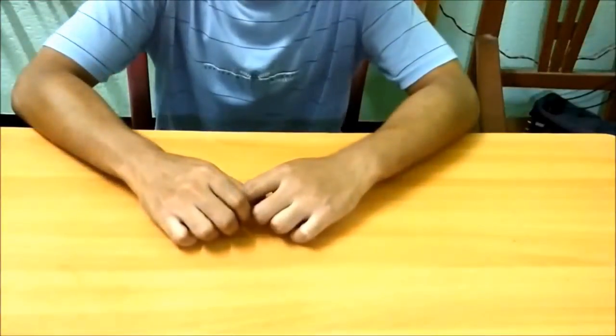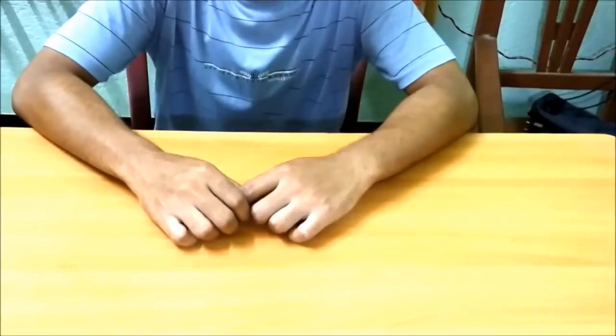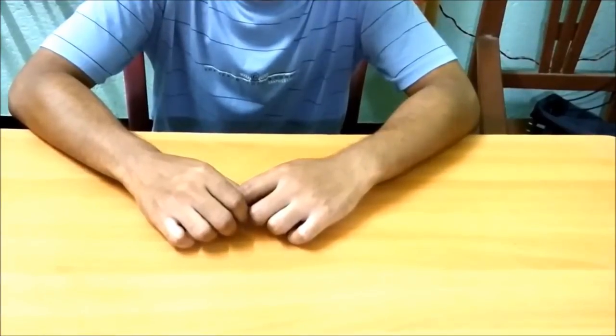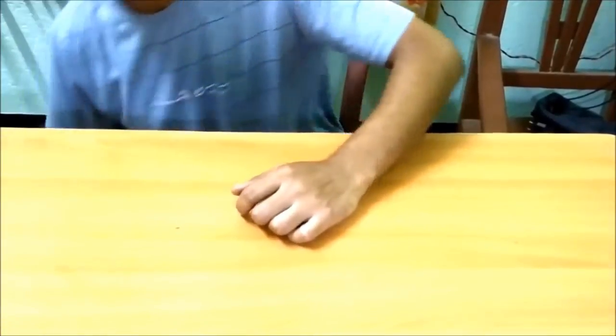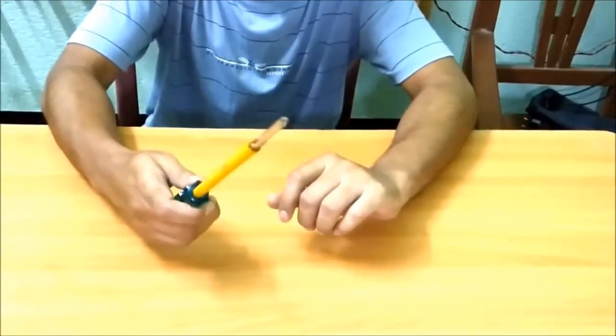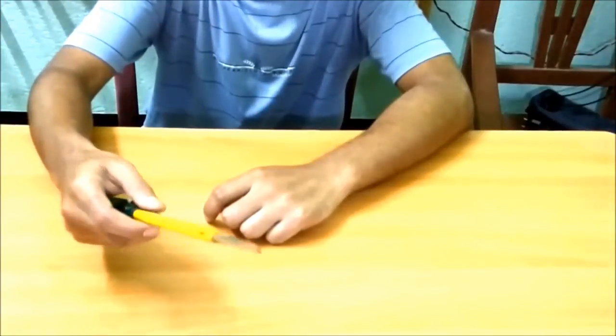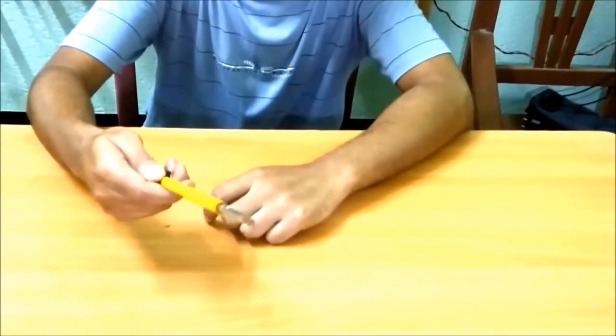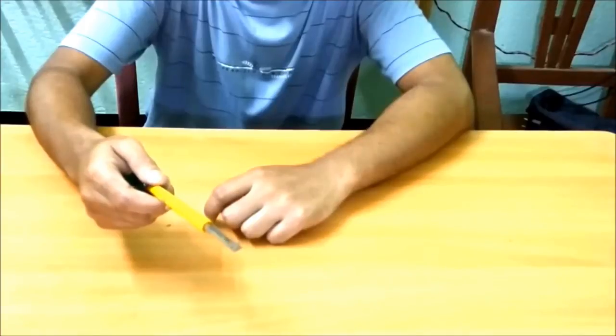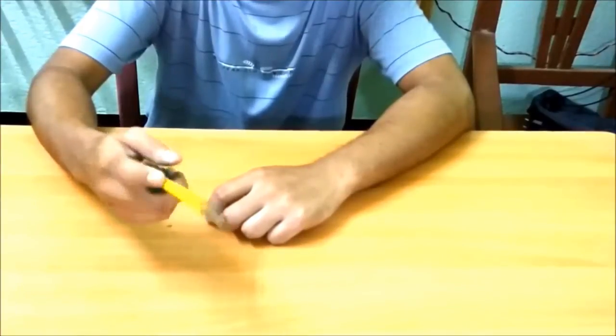Hello, today I will discuss common mechanical hand tools used in normal life. First, this type of screwdriver has two heads. This is called a Phillips head and this head is called a slotted head. It is used to tighten or loosen any screw.